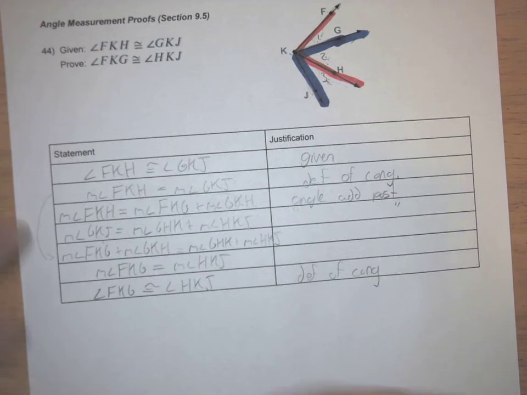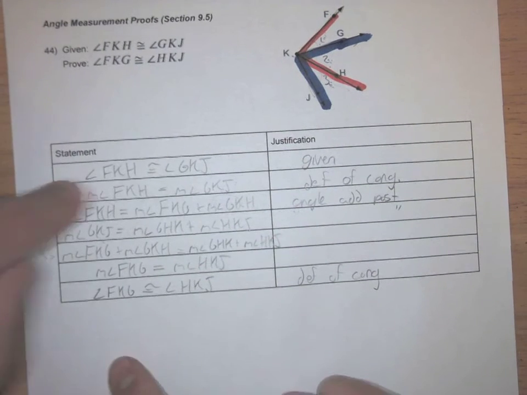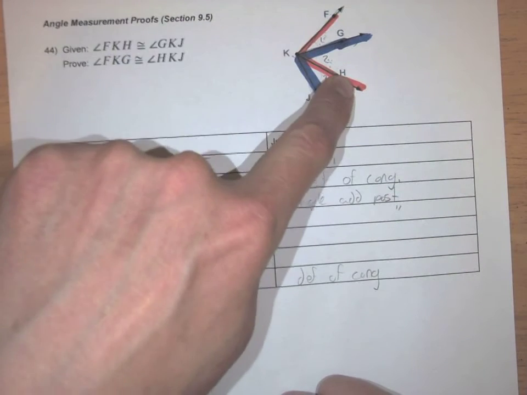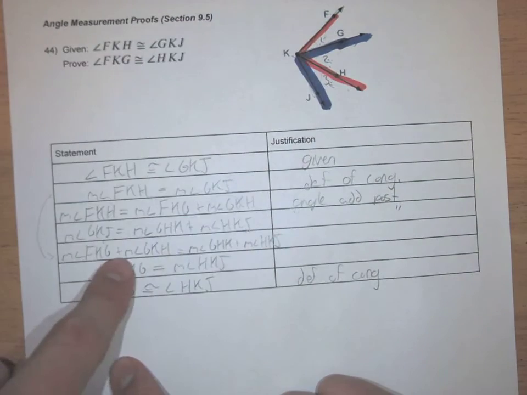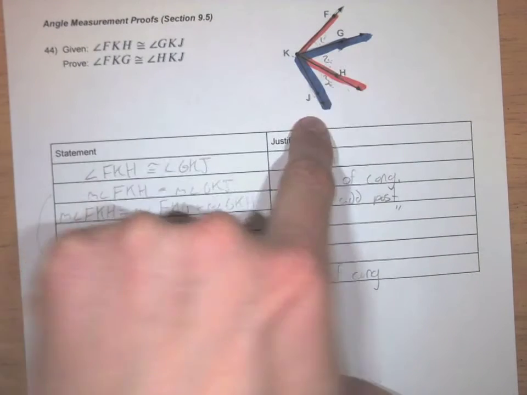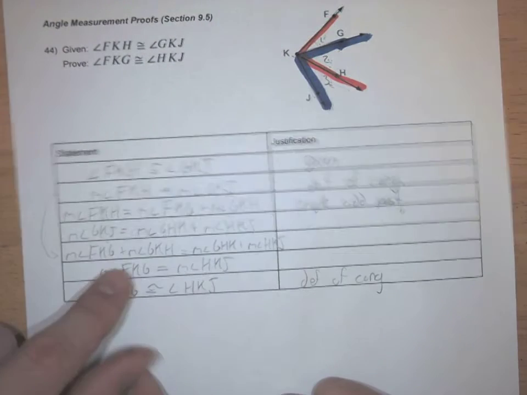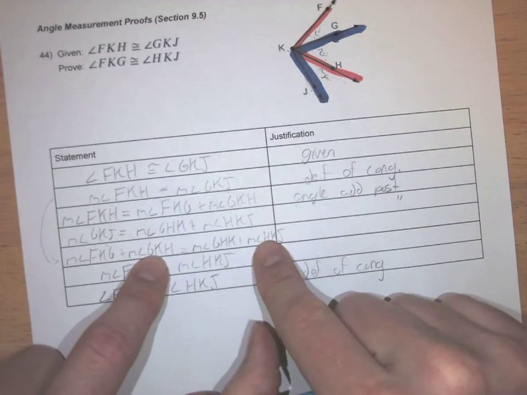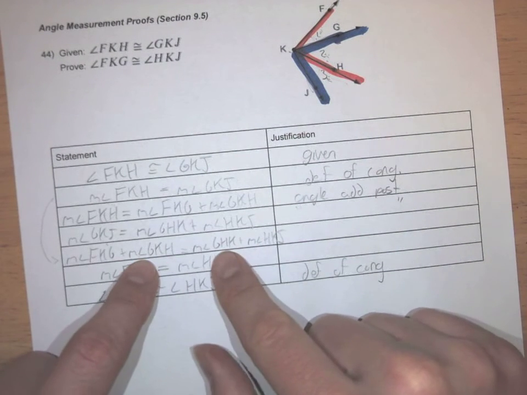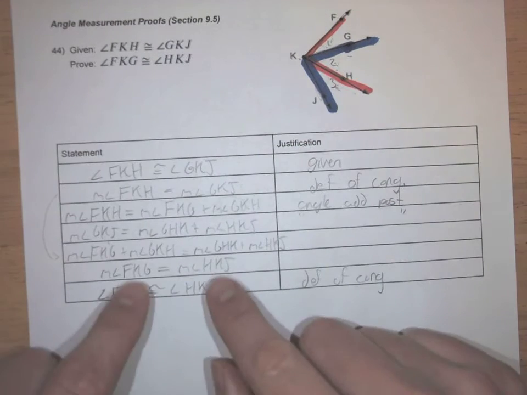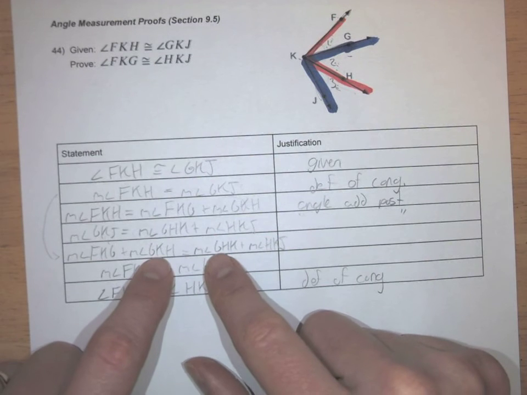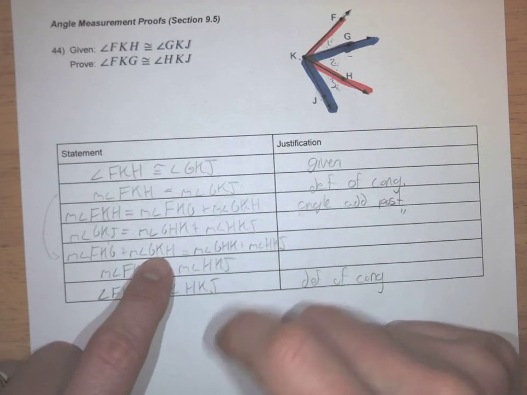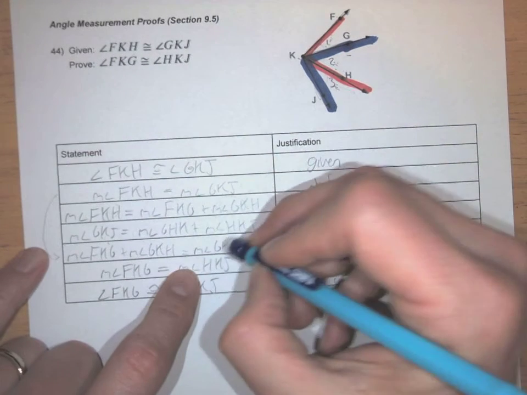So basically we took this line and we said, FKH? Oh, you mean angle 1 plus angle 2? Is congruent to GKJ. Oh, you mean angle 2 plus angle 3? So this is kind of like angle 1 plus angle 2 equals angle 2 plus angle 3, but in letter form. Now notice they both have GKH. Sorry, this should be GKH.